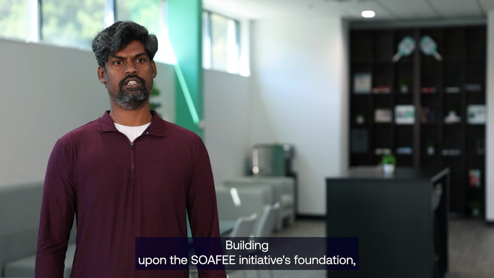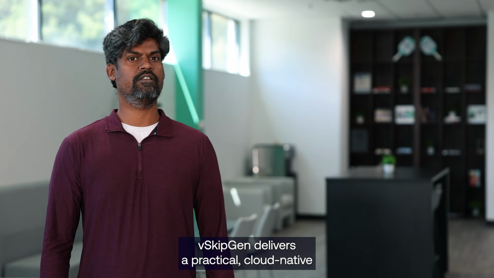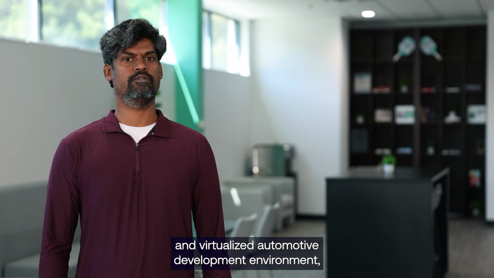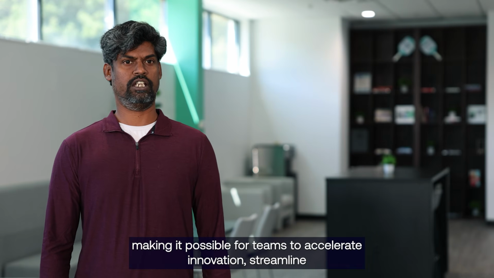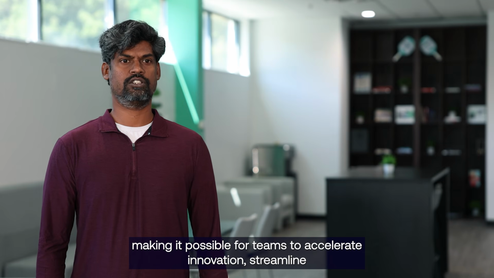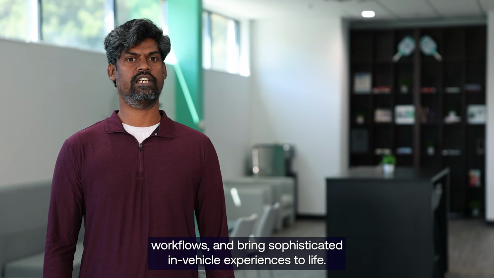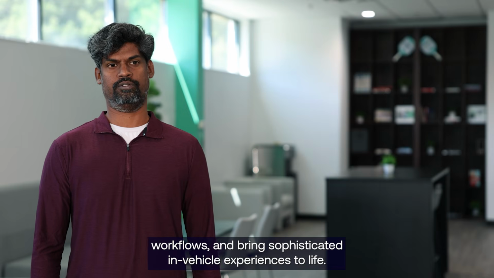Building upon the SOAFEE initiative foundation, vSkipGen delivers a practical, cloud-native, and virtualized automotive development environment, making it possible for teams to accelerate innovation, streamline workflows, and bring sophisticated in-vehicle experiences to life.